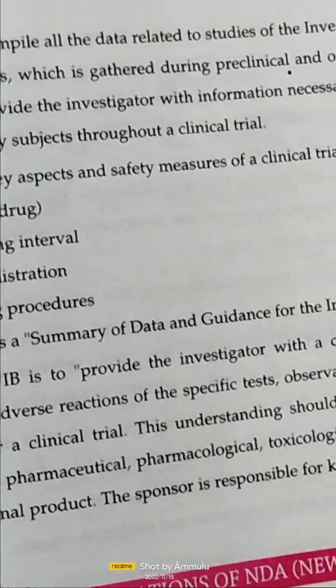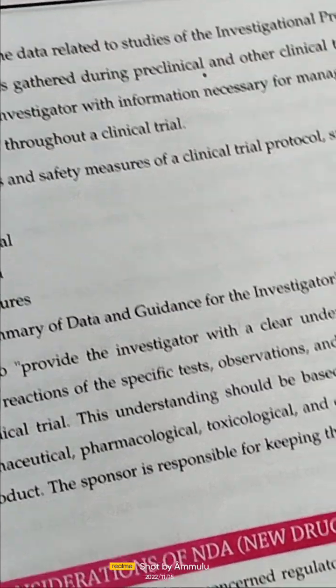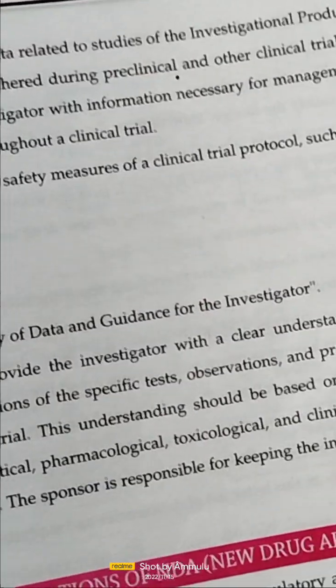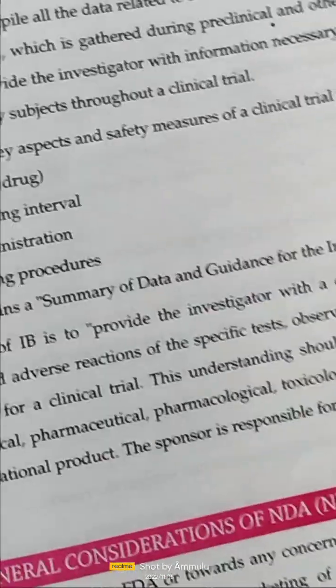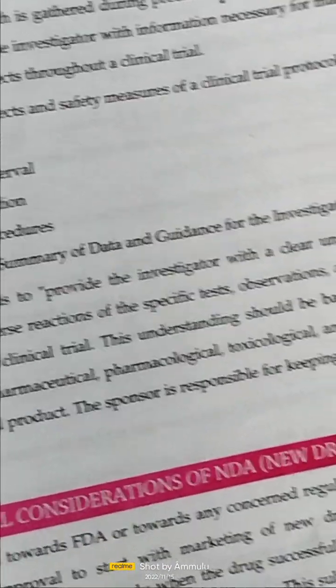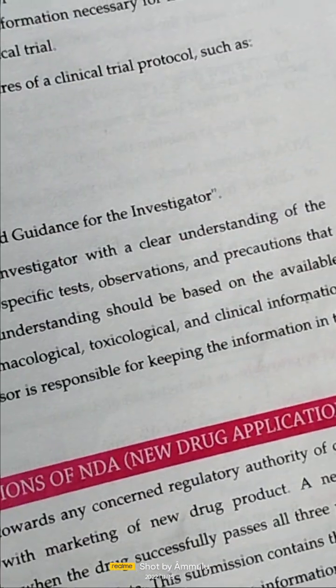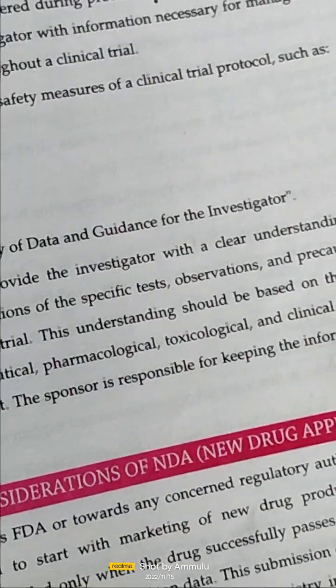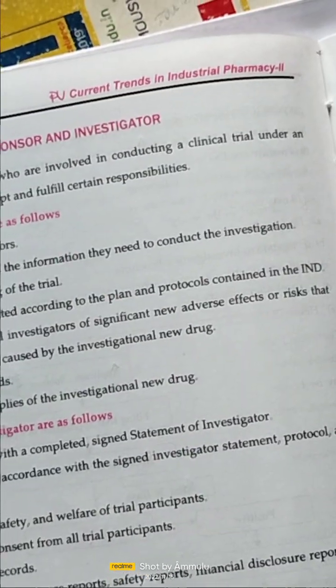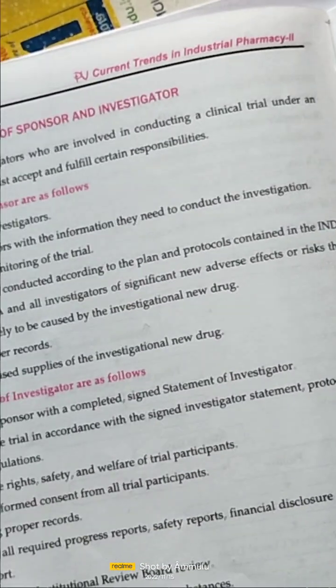The main responsibilities of the sponsor and investigator. Both sponsor and investigator are involved in conducting clinical trials under the IND filed with the FDA. Selecting qualified investigators, providing information, ensuring proper monitoring, ensuring the labels of clinical trials, informing the investigators, and maintaining proper records. These are some major responsibilities of the sponsors.